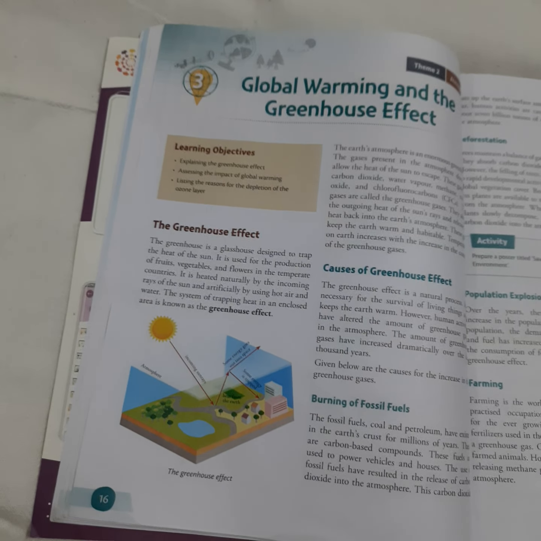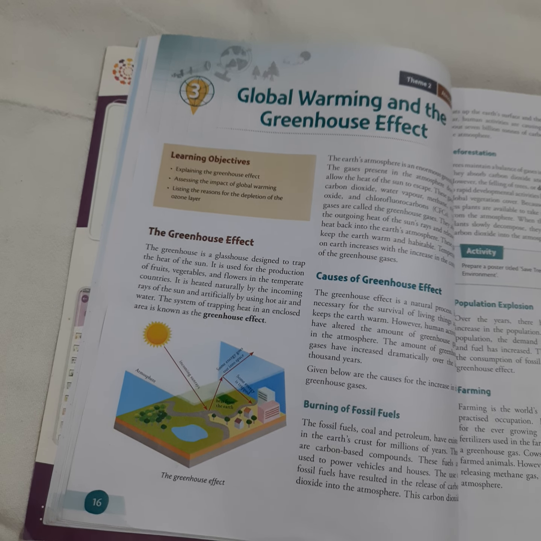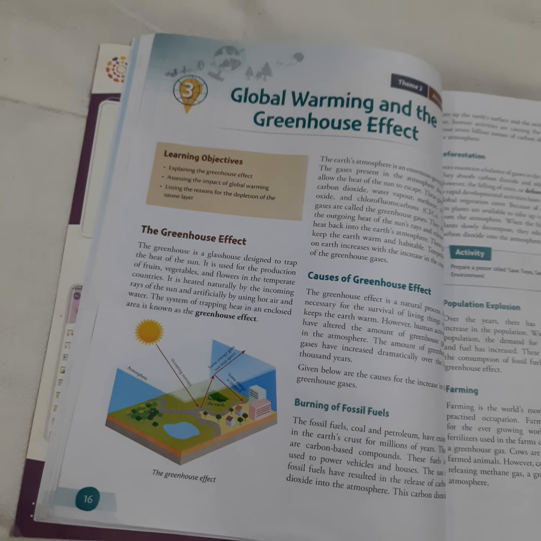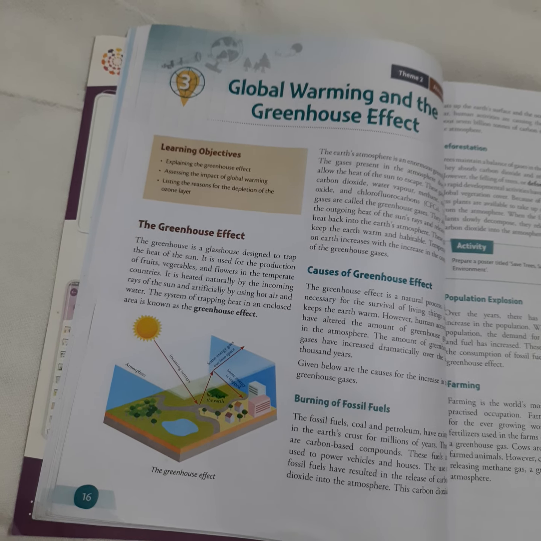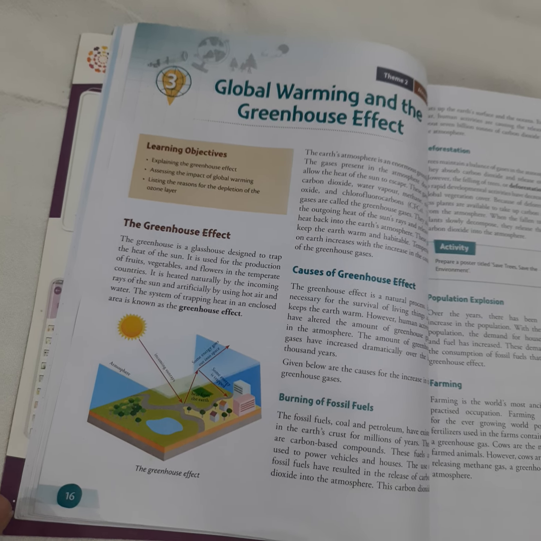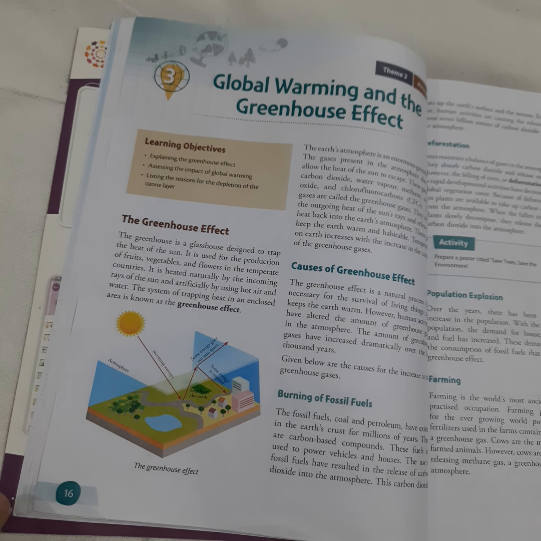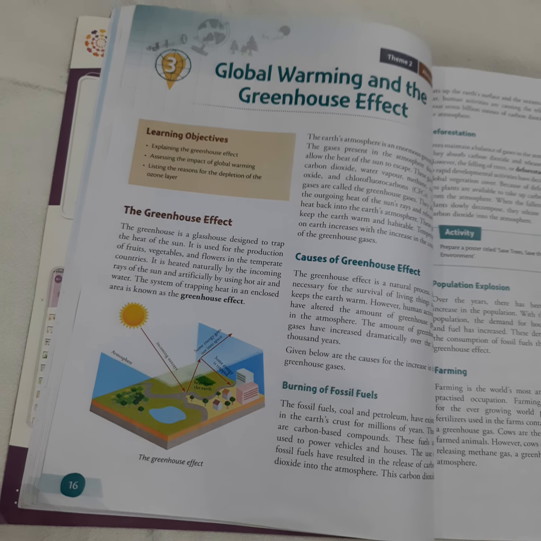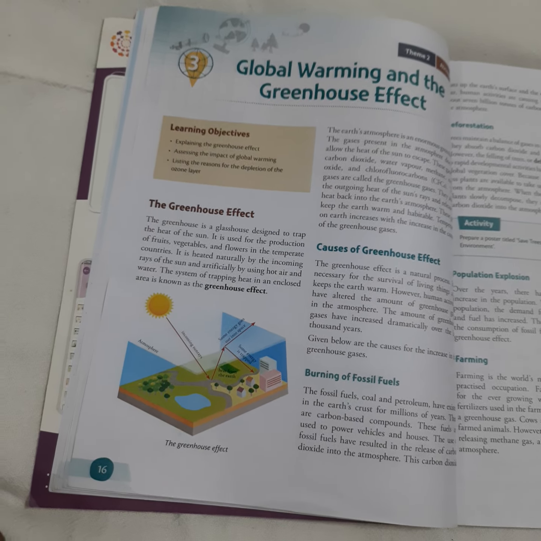Causes of greenhouse effect. The greenhouse effect is a natural process. It is necessary for the survival of living things as it keeps the Earth warm. However, human activities have altered the amount of greenhouse gases in the atmosphere. The amount of greenhouse gases has increased dramatically over the last 1,000 years. Some of the reasons are burning of fossil fuels.